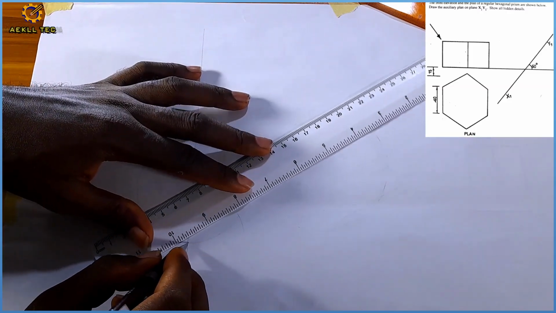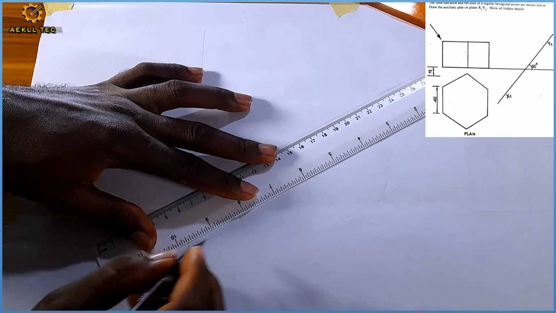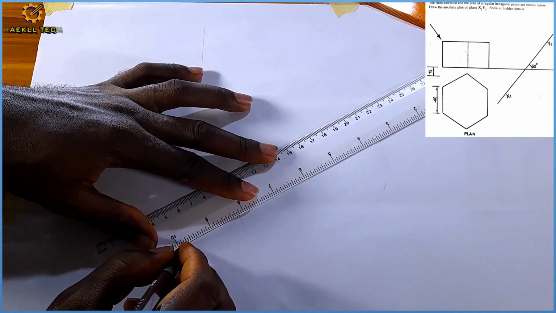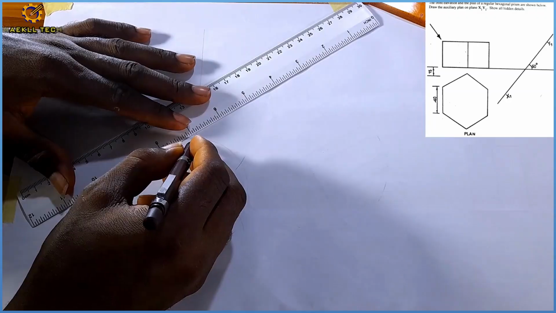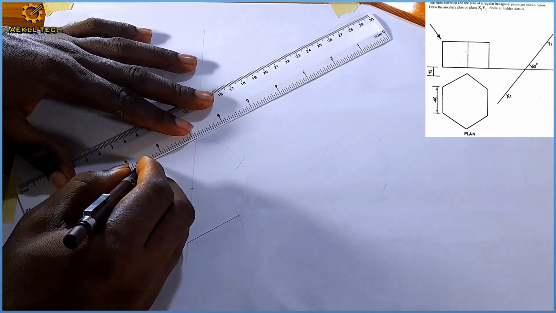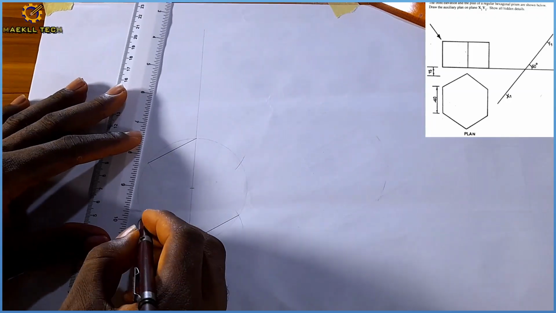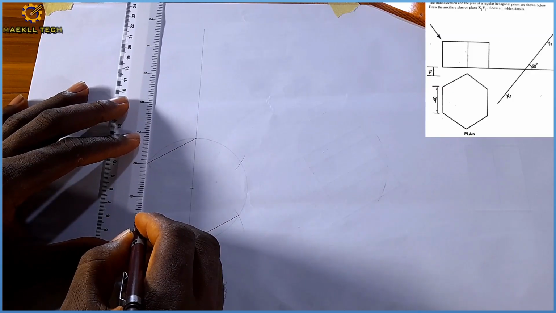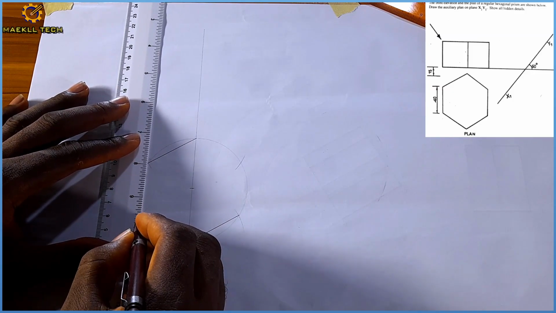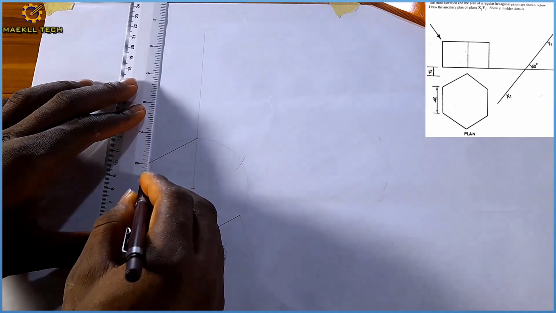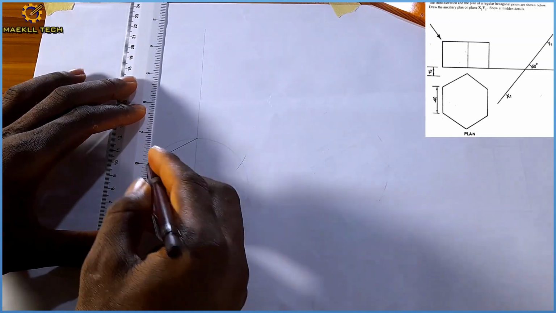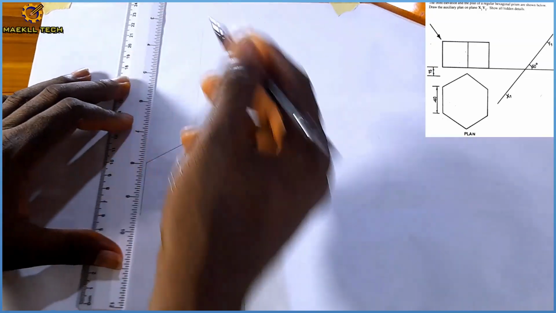So with my ruler, I connect here to here like this, and here to here like this, and here to here like this. Since I'm needing it, I will extend it to the top faintly like that.